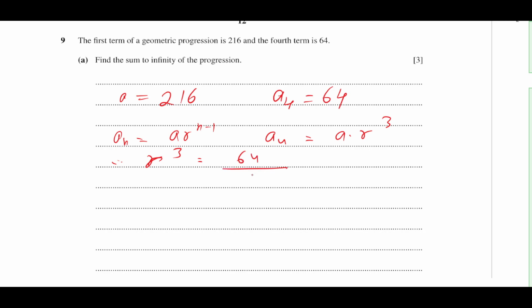Next is the first term of the geometric progression is given 216. So A is given, A is 216. And the fourth term A4 is given 64. Find the sum to infinity of the progression. So I know that A_n is A R raised to n minus 1. So here A4 will be A into R power 3. So therefore R cube will be equal to A4 which is 64 divided by 216.